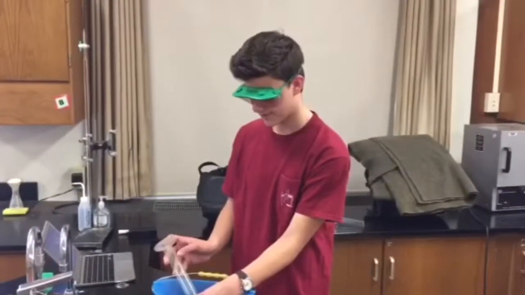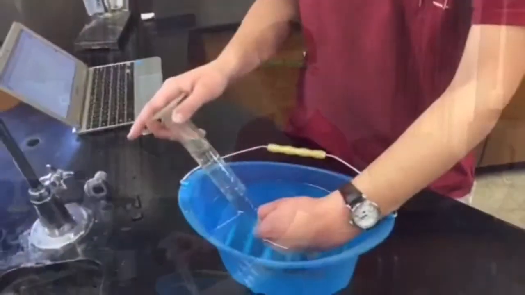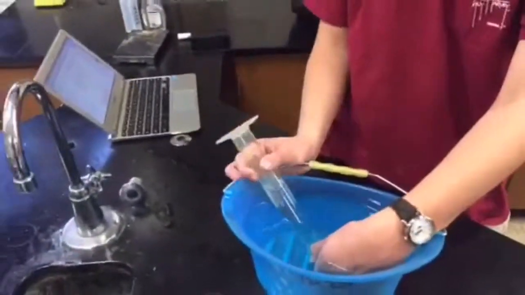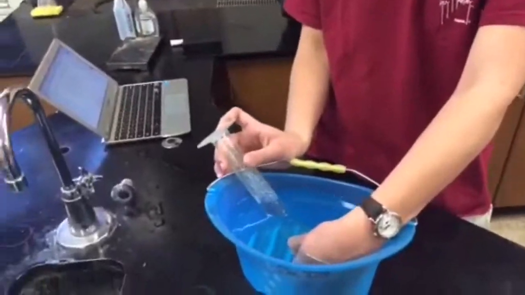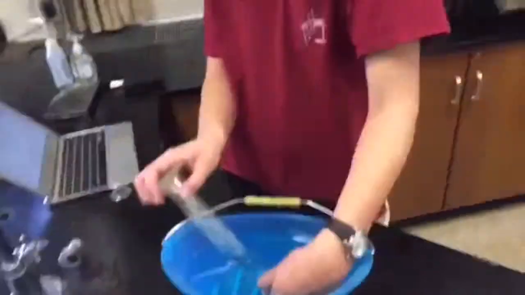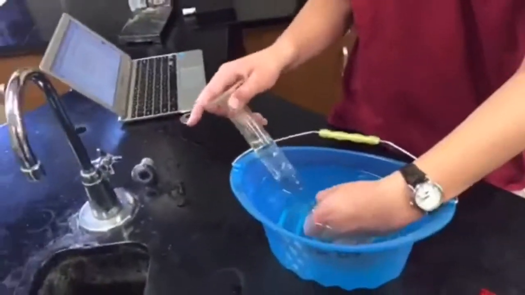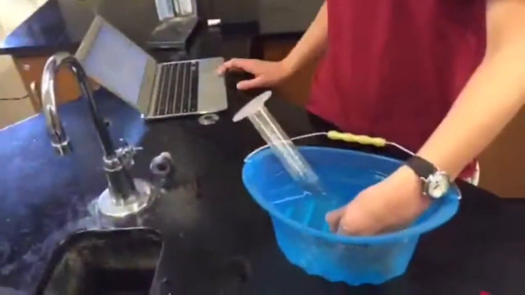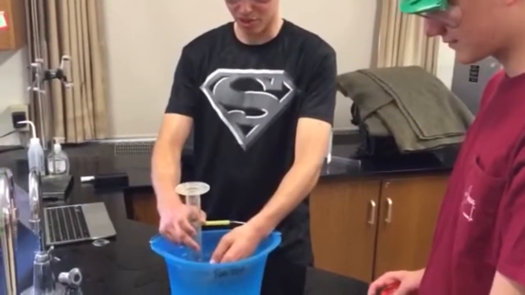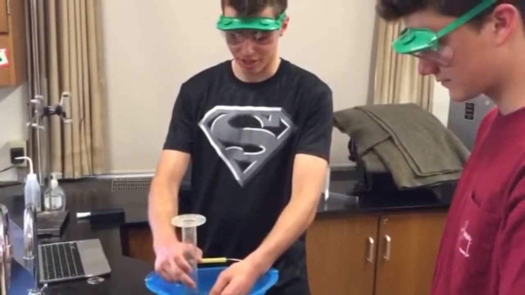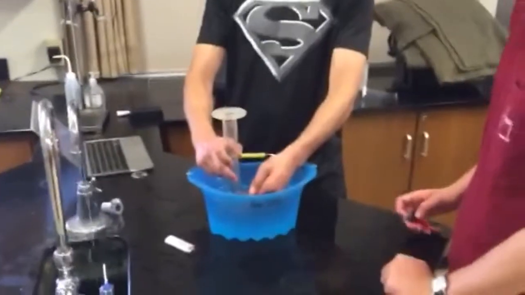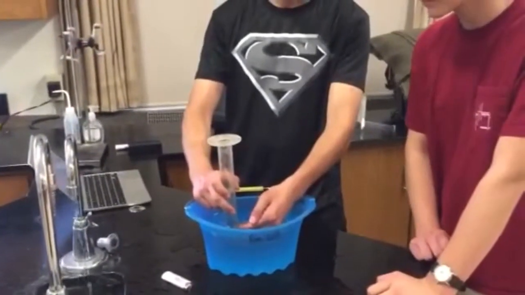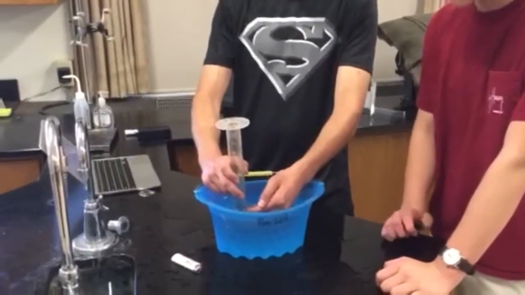So that way there's nothing but butane gas in it. Now that the 100 milliliter cylinder is full of the butane gas, you're going to want to raise it up on the water level until the water is even inside of it and outside in the bucket.